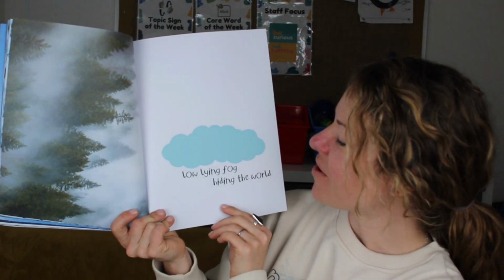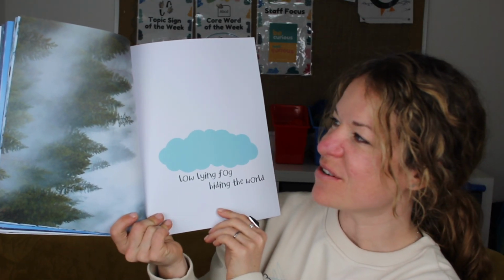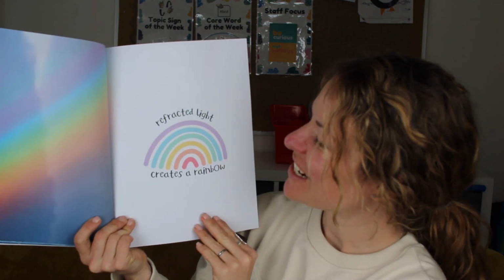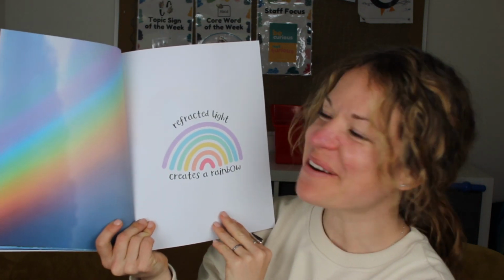Low-lying fog hiding the world. Refracted light creates a rainbow.